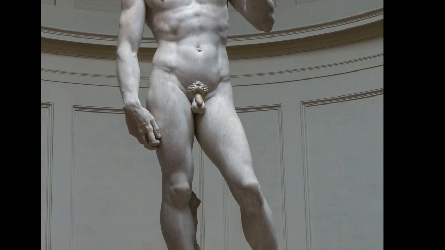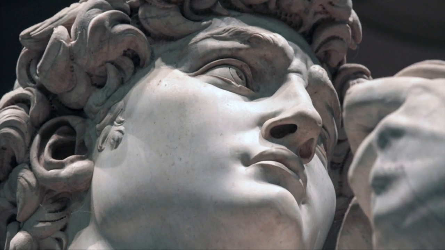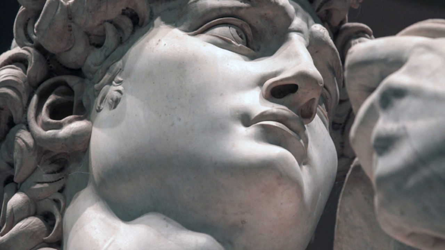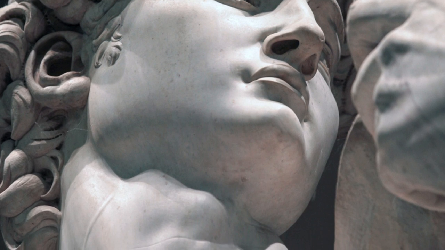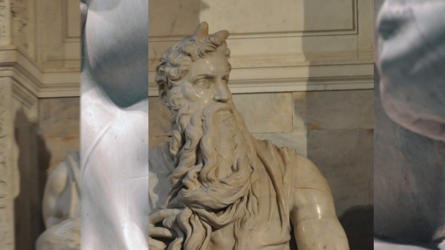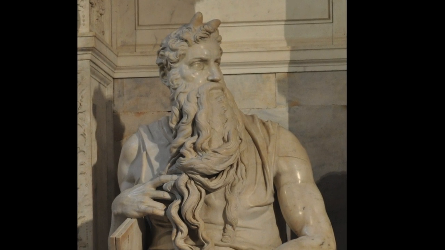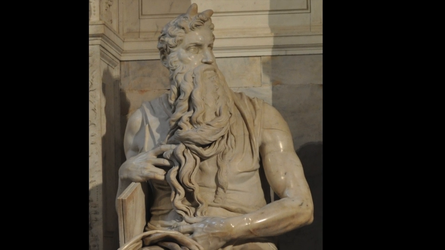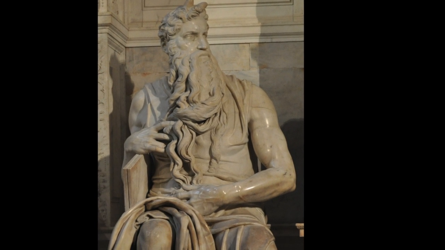Because of who it represented, the statue soon came to symbolize the defense of civil liberties embodied in the Republic of Florence, an independent city-state threatened on all sides by more powerful rival states and by the hegemony of the Medici family. The Moses, made in 1513 to 1515, was commissioned in 1505 by Pope Julius II for his tomb.